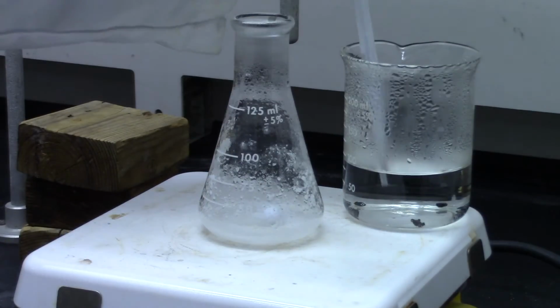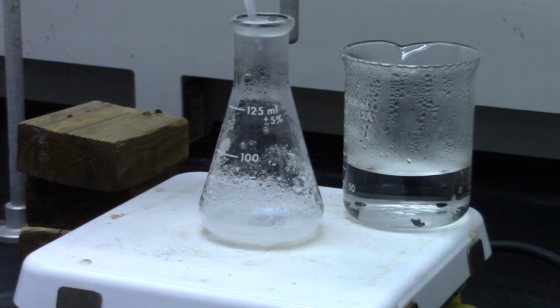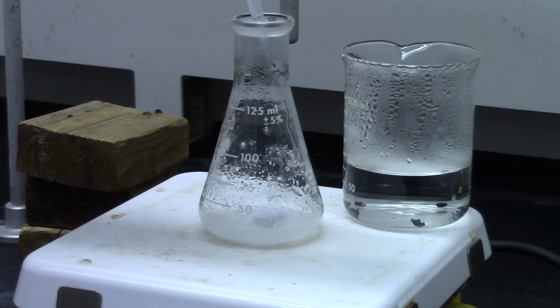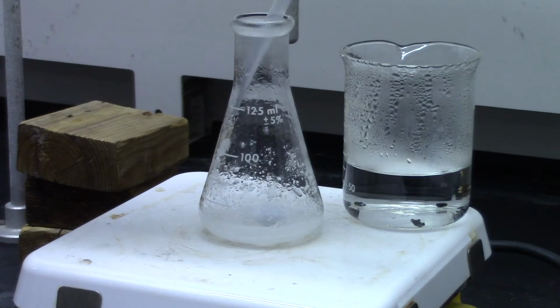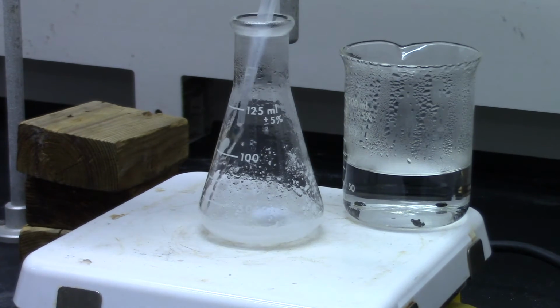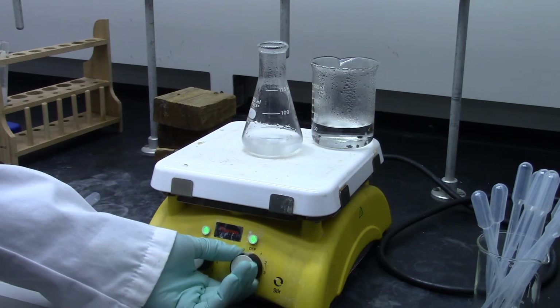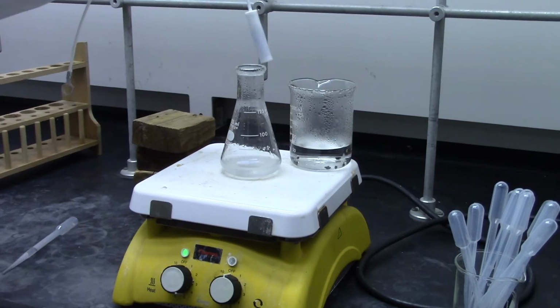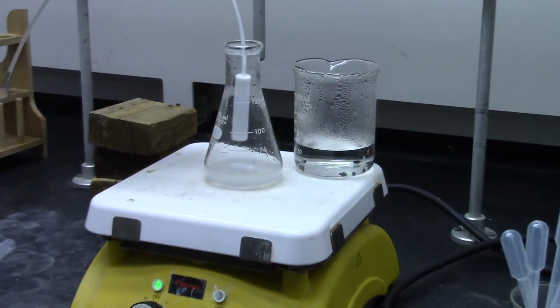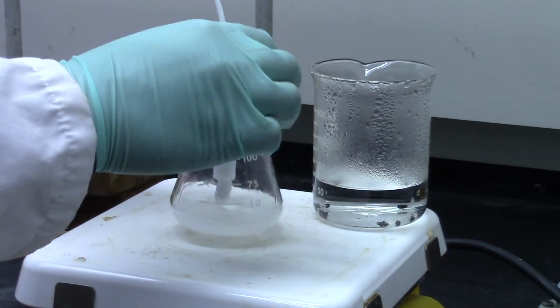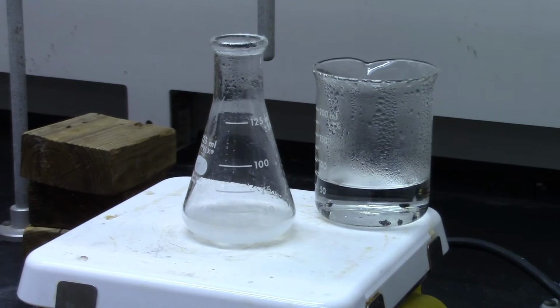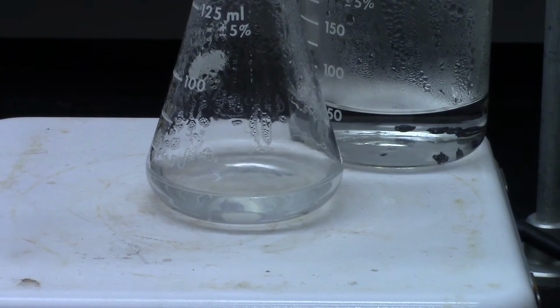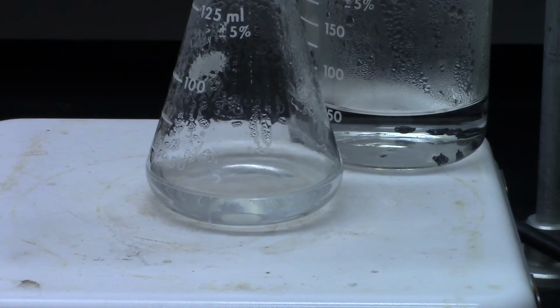If it hasn't fully dissolved at boiling, add more water until the solute is fully dissolved. It is a good idea to keep the hot water bath handy till the very end. Once everything is dissolved, turn the stirrer off. Be sure to remove your stir bar while the solution is still hot. Leave the flask on the hot plate to cool down slowly. It prevents the trapping of impurities.